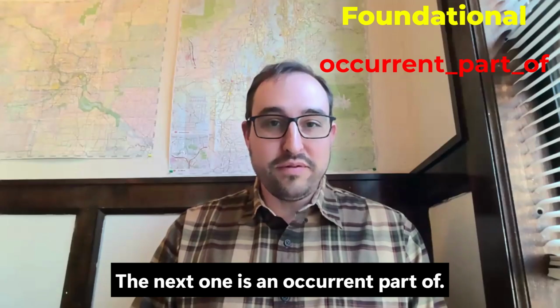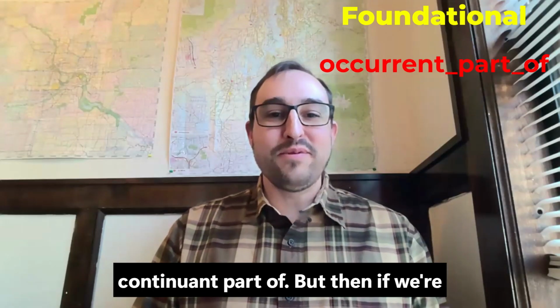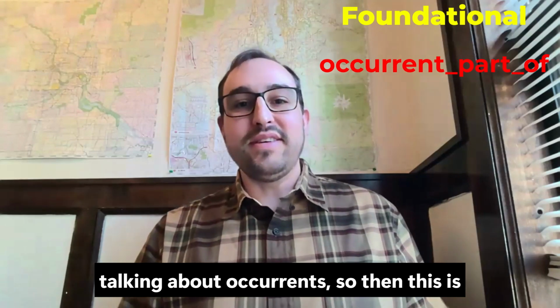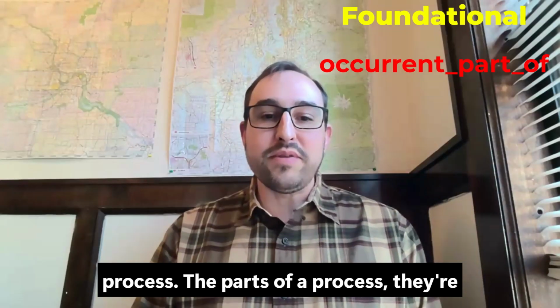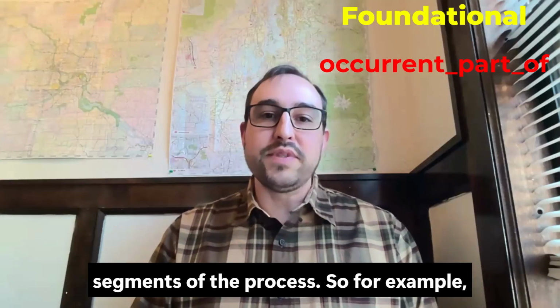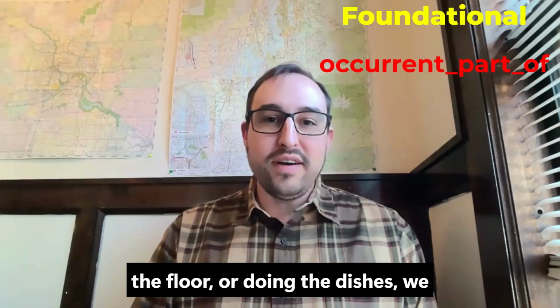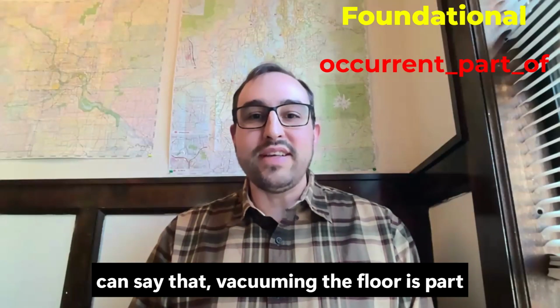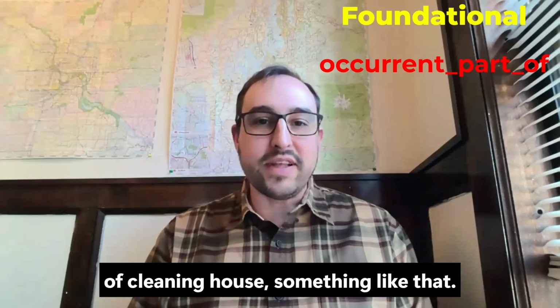The next one is occurrent part of. We just talked about continuant part of, but if we're talking about occurrents, then this is the parthood of a process. There are different parts that make up a process. The parts of a process are just going to be earlier or later segments of the process. So, for example, if part of cleaning my house is vacuuming the floor or doing the dishes, we can say that vacuuming the floor is part of cleaning the house, something like that.